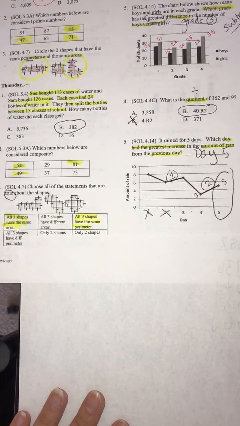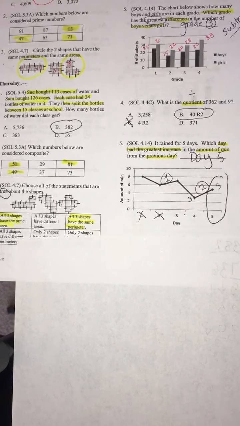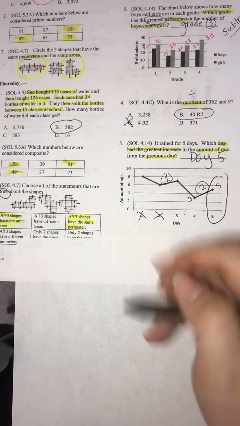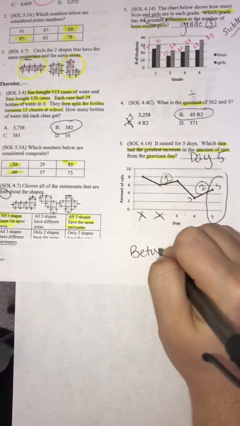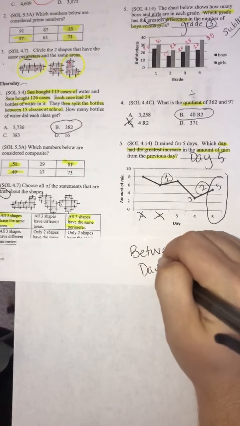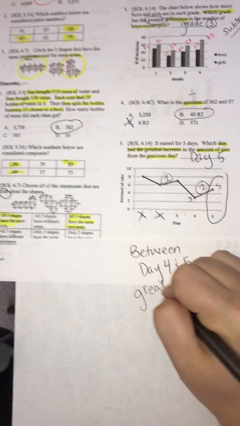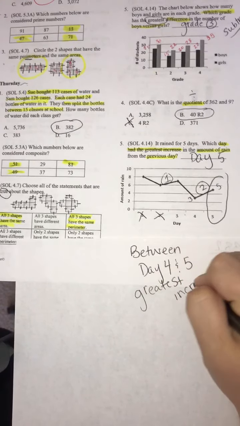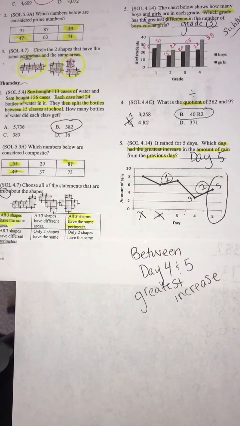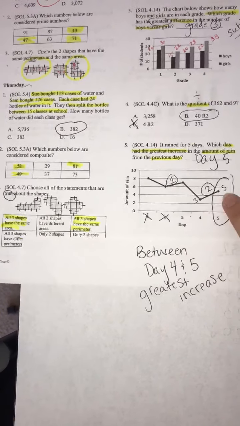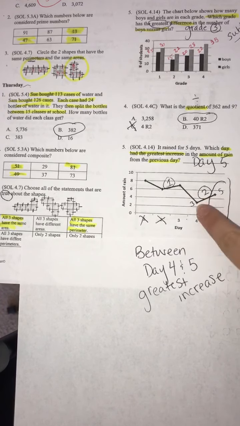So your goal day is the day that you're ending on. That got people confused. The wording of that is confusing. Honestly, if I had made this question, I would have you put the day range. Like I would have you write between day 4 and 5, there was the greatest increase. But I didn't create this problem on my own. So as long as you understand that that's where the greatest increase was, so day 5 had the greatest increase from the day before.